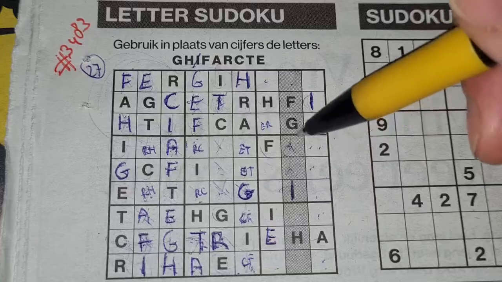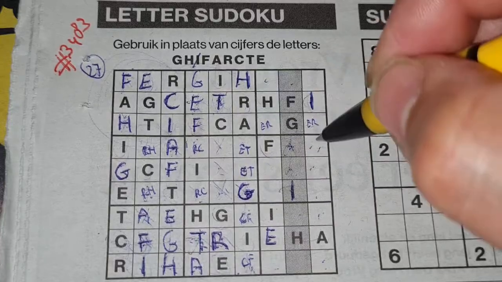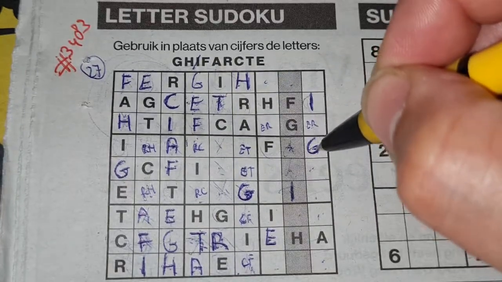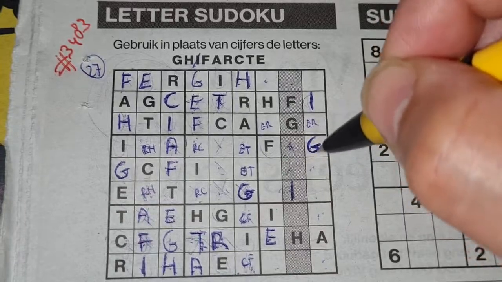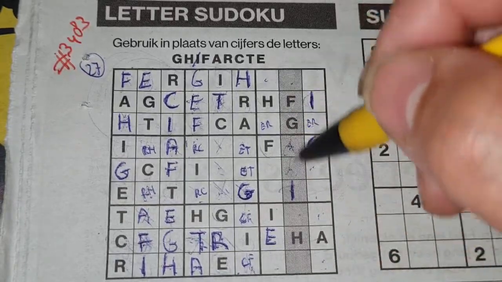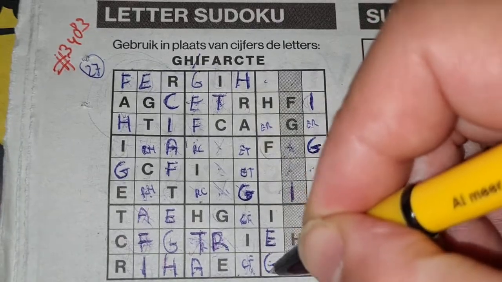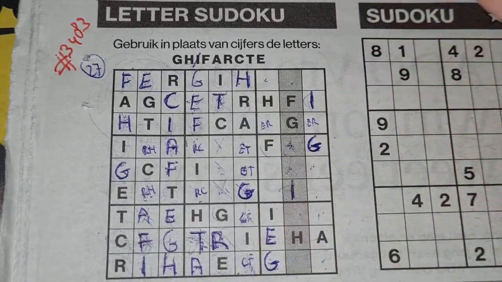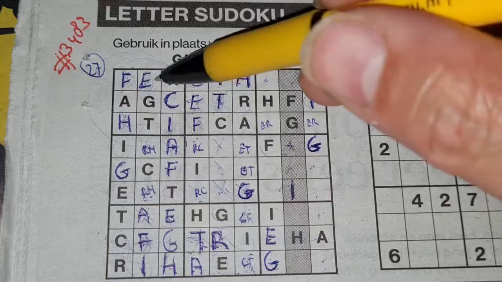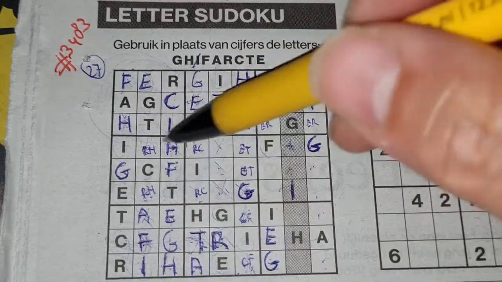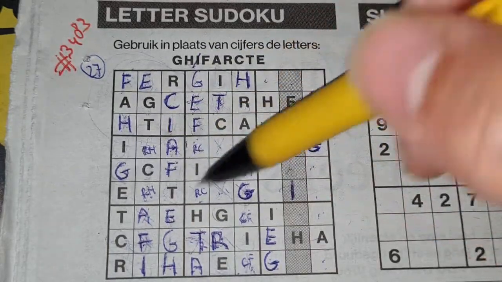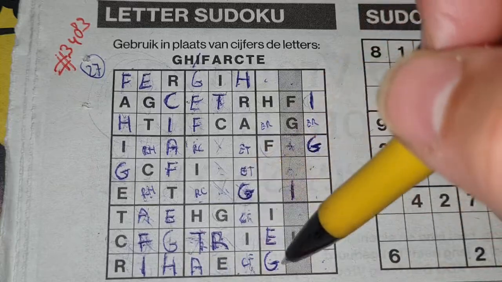The only two places for the G should be here or there. We see there G, no G there. G should be here. G in the last column, G in the column next. So in that column, the only place for the G should be here. And all the G's are used, I can see.